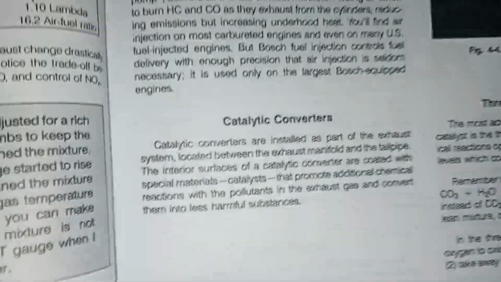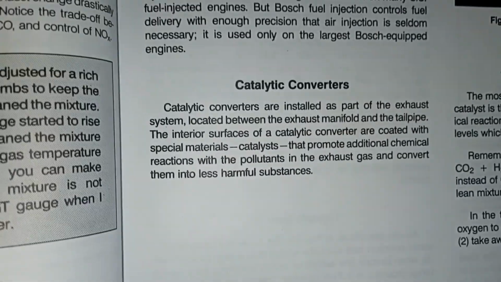So this is the next important, most interesting bit. Catalytic converters. So this is the bit we want to find out about. So let's take a deep breath and then think about this one.